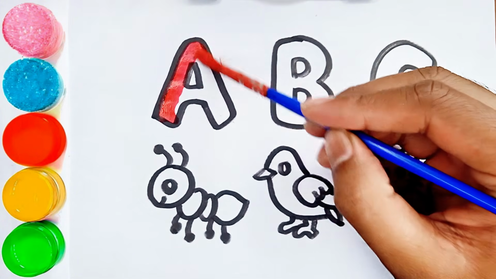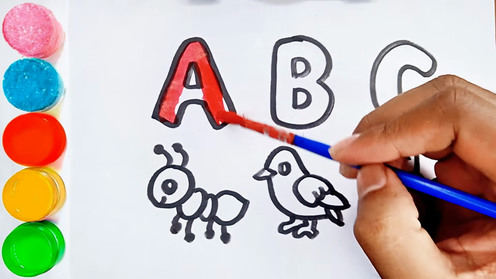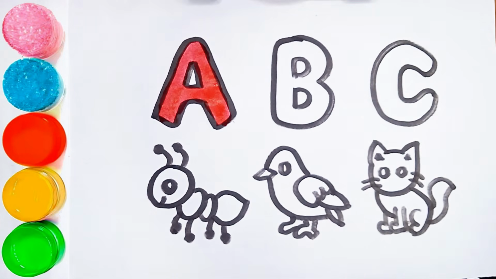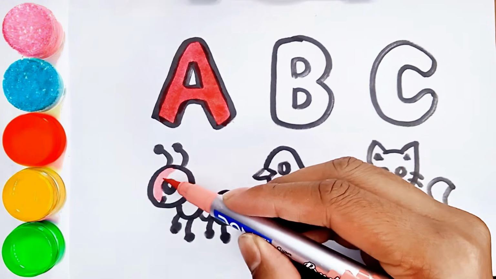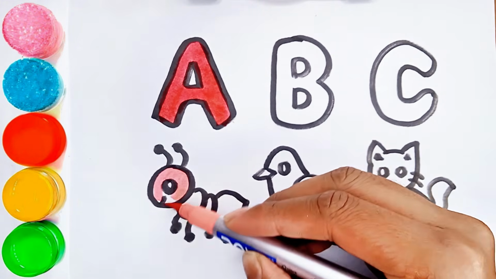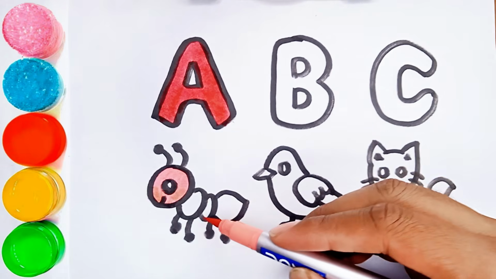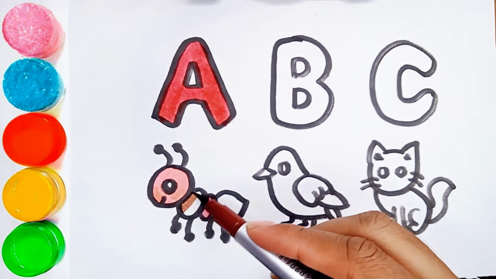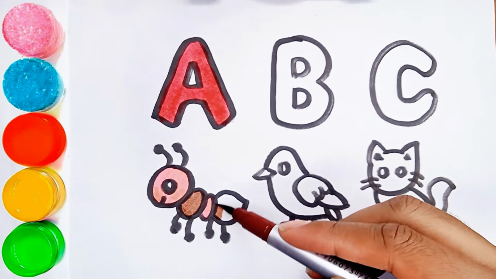Now I am drawing letter A. I am using red color. Now I am drawing ant. A is for ant. I am using pink color. I am using brown color now.